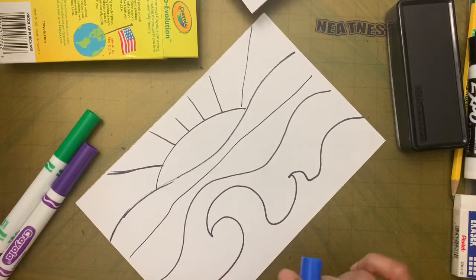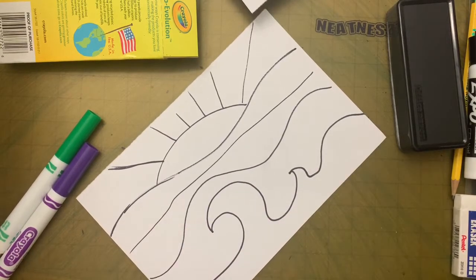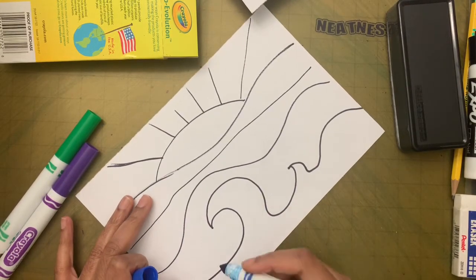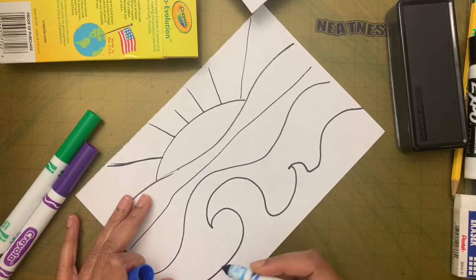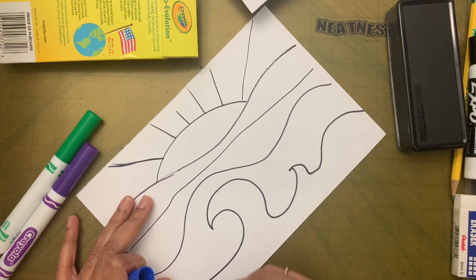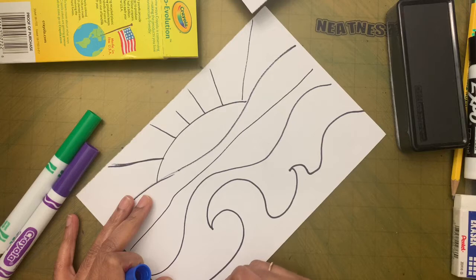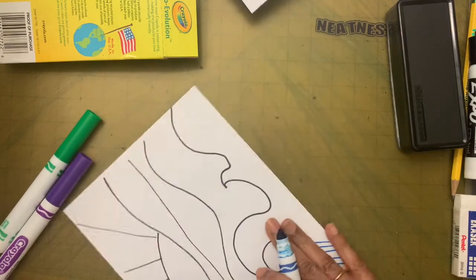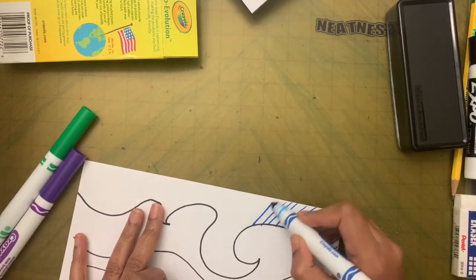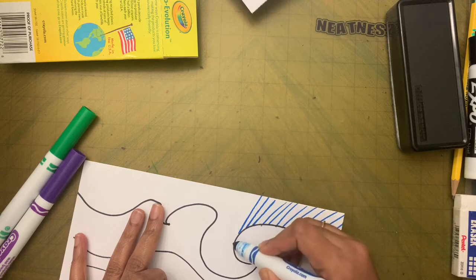I'm going to use blue there, and then I'm going to create a pattern, okay, some kind of pattern. It's up to you, so you can choose whatever pattern you're making, okay. If you want to take your scrap paper and check the patterns that you made, you can do that.